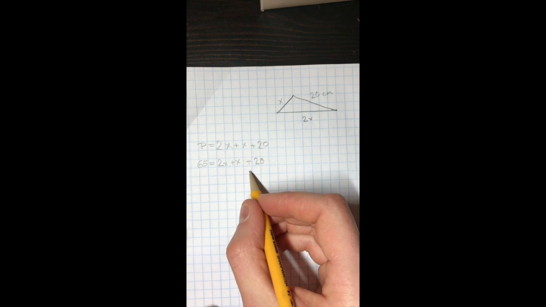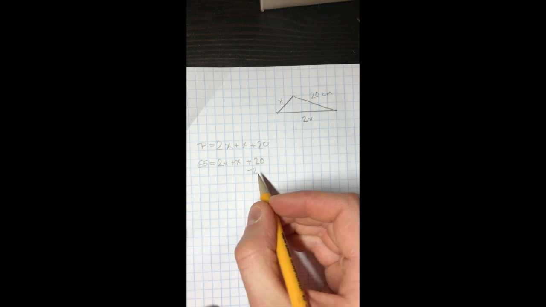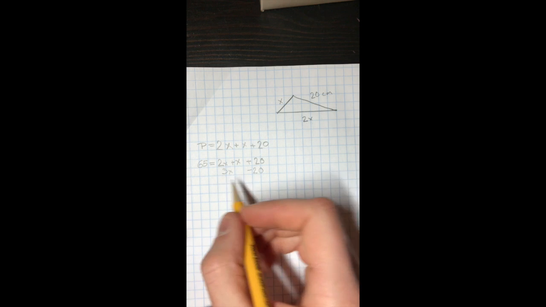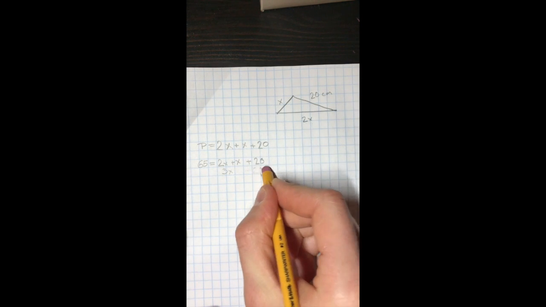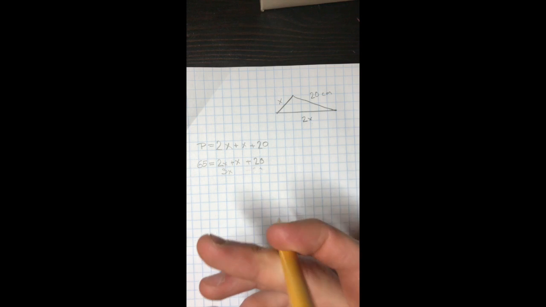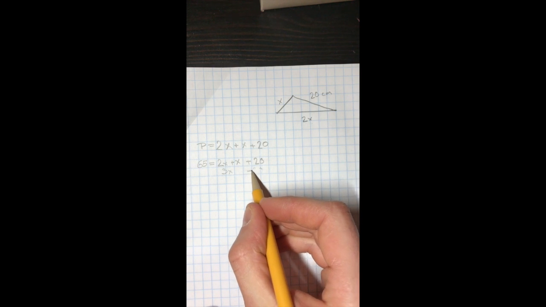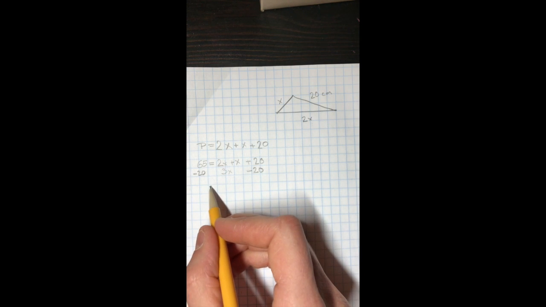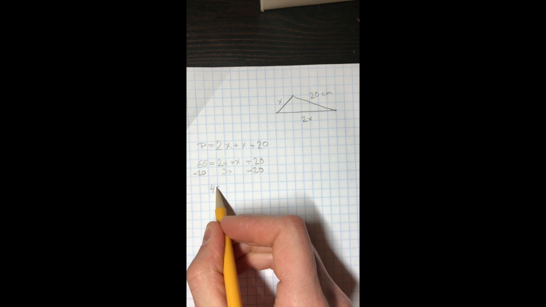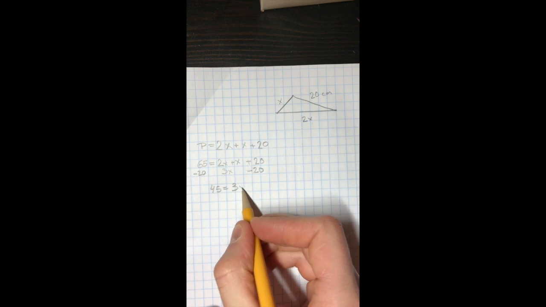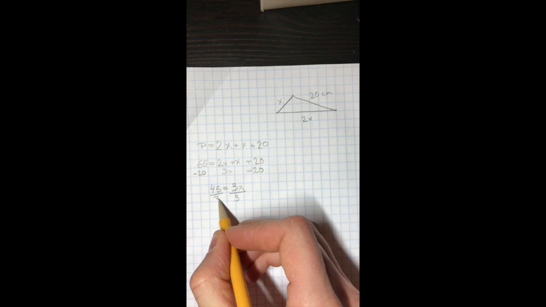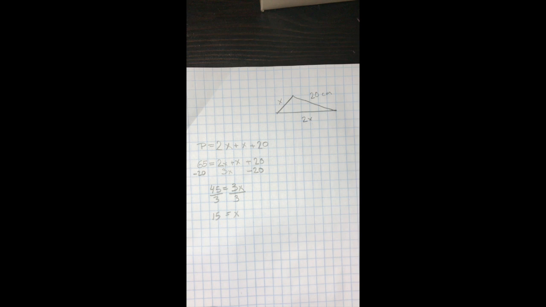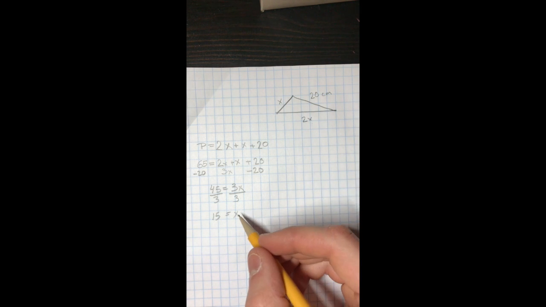Next, we're going to combine our like terms. 3x. Let me just back up there. I'm going to combine our like terms, and then what I want to do is subtract, because we are combining our like terms on opposite sides of the equation. So we have 45 now is equal to 3x. I'm going to divide by 3, and we get x equals 15. So what this means is the length of this side is going to be 15.